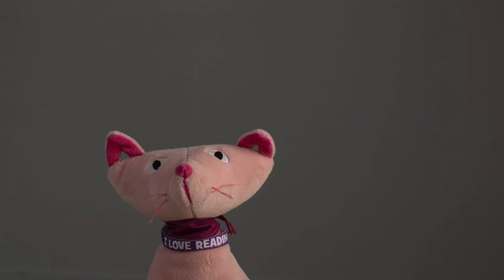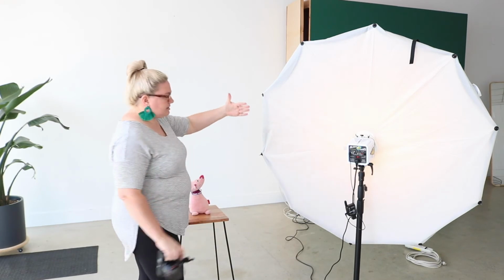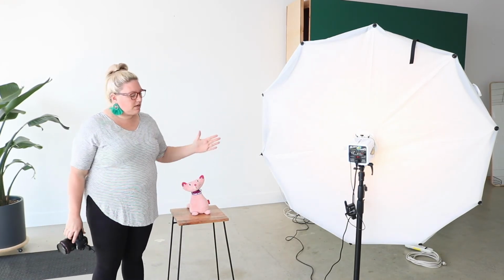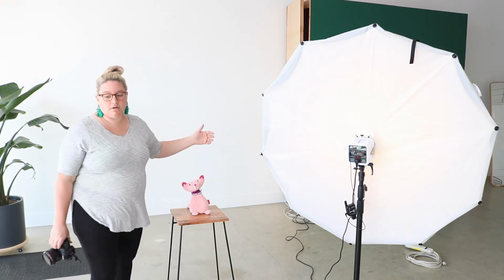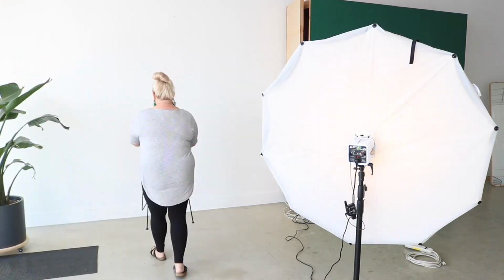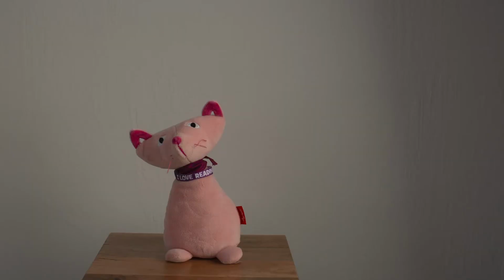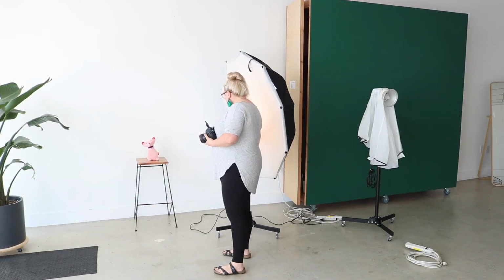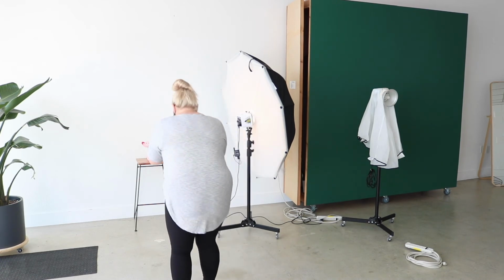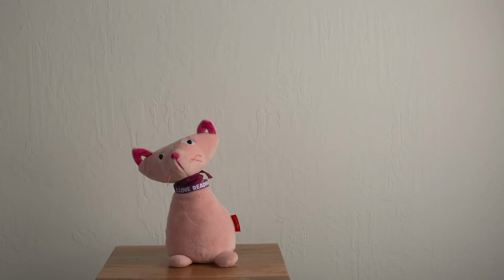All right, and so now I'm gonna take the same exact position and everything, but I'm gonna move it closer to the wall. So you can see that this angle is creating a shadow on the right side. I'm going to just shoot straight on.